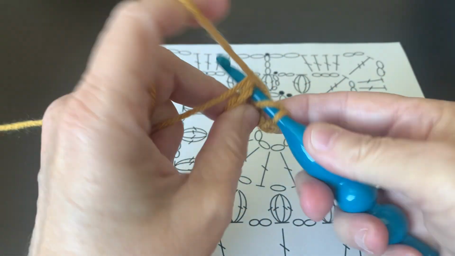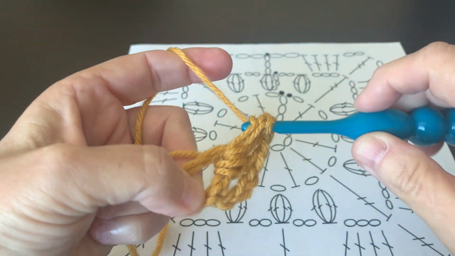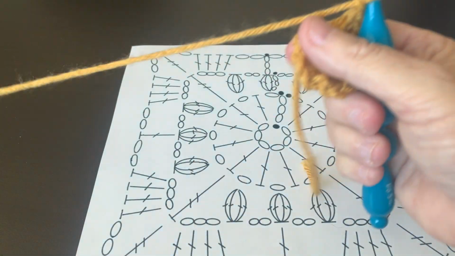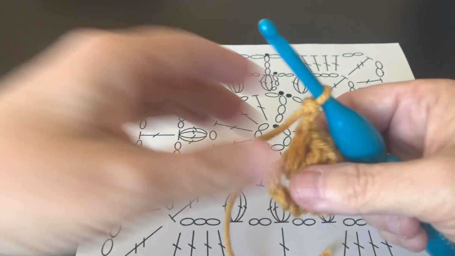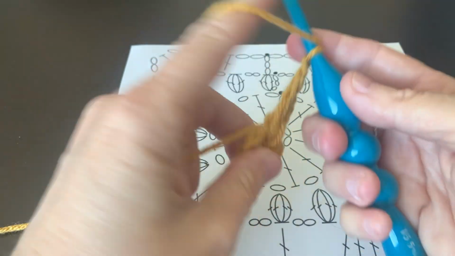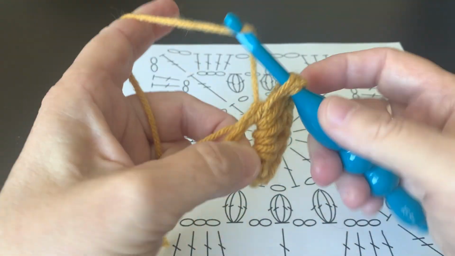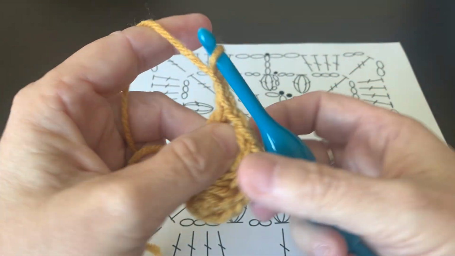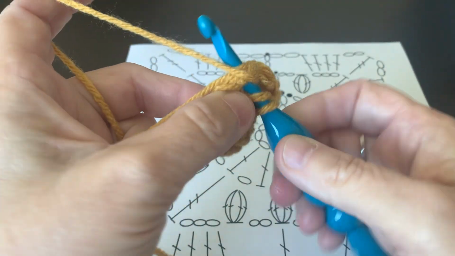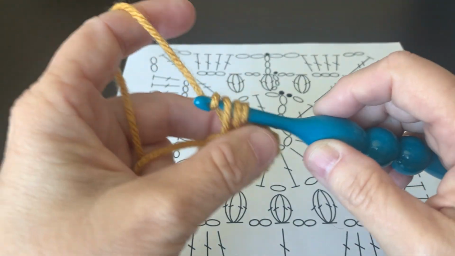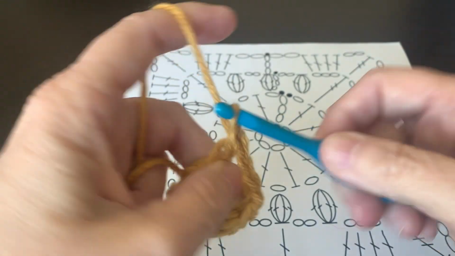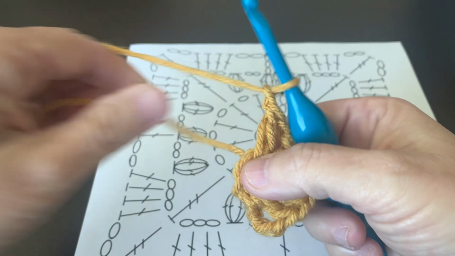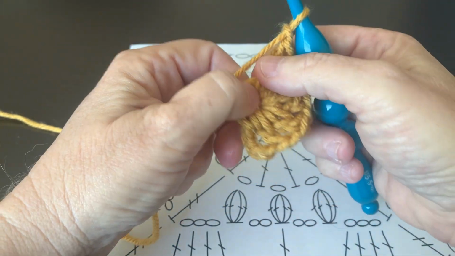There we go. 3 double crochets and a chain 1. I need to move that ball of yarn around. 4 double crochets and a chain 1. Okay, very good. 5 double crochets followed by a chain 1. Here we go. Let me just pull on that a little bit. Make sure everything is lined up properly.